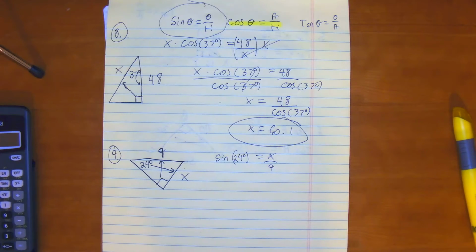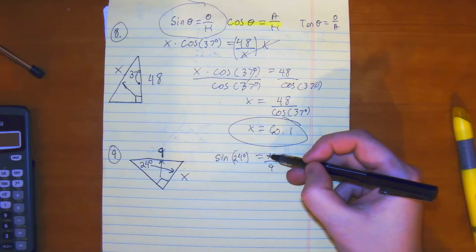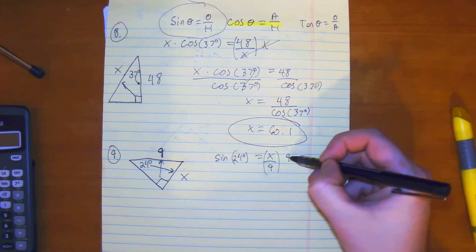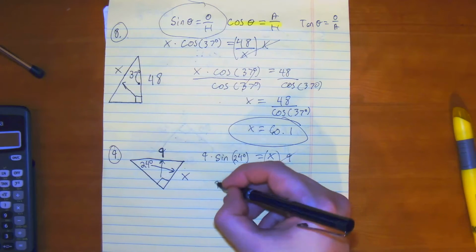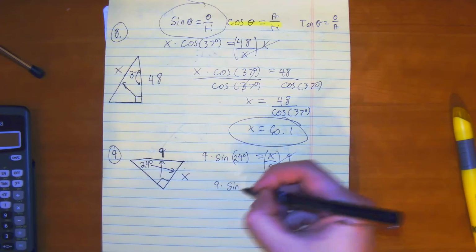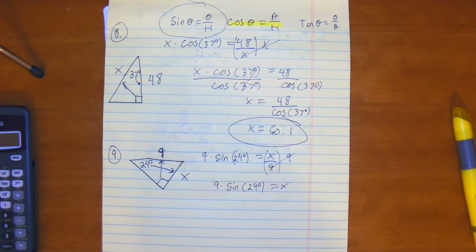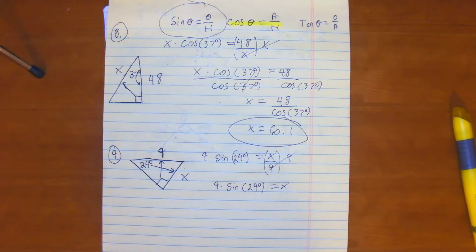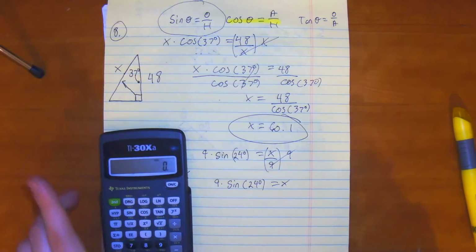From here, we just need to isolate x. The inverse of division is multiplication, so we multiply both sides by 9. The 9s cancel, and we get 9 times sine of 24 degrees is equal to x.